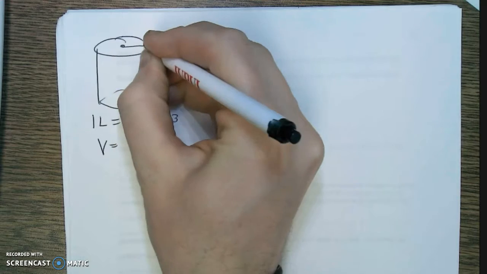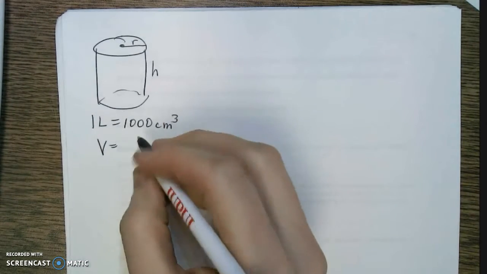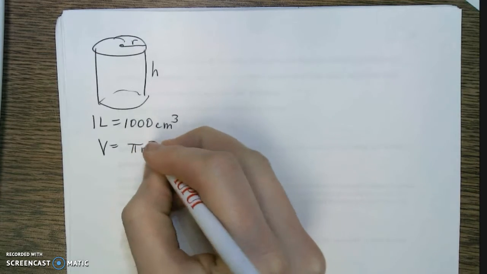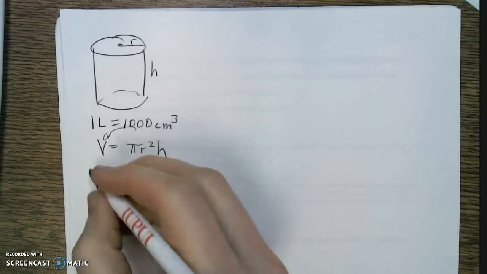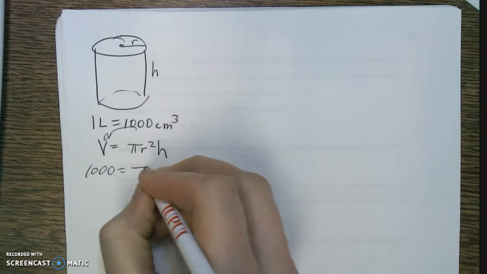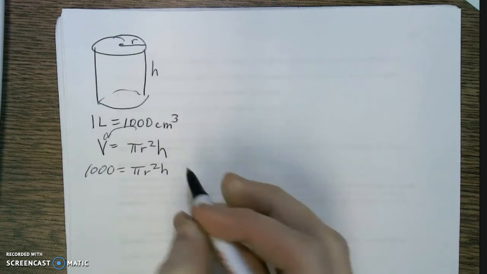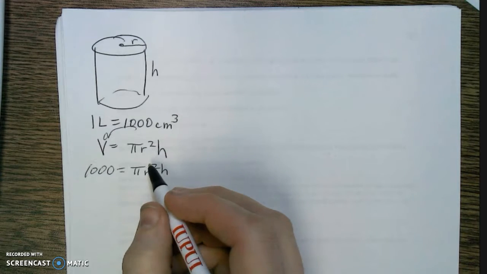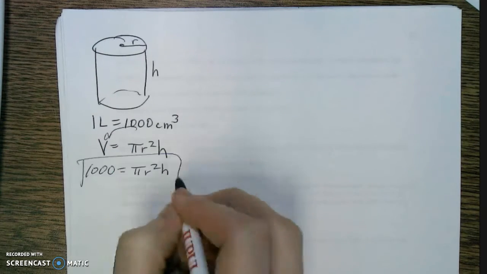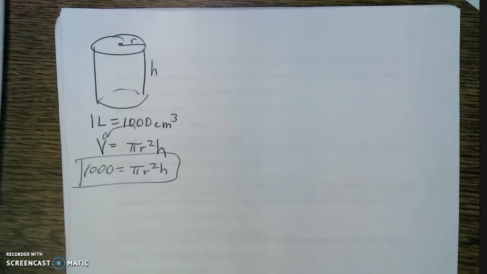So the area of the base, if we're talking about a circle, is pi r squared, and then times the height. So that's the volume, and we've got 1,000. So this is what we know about the volume.